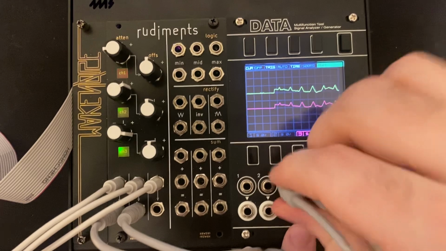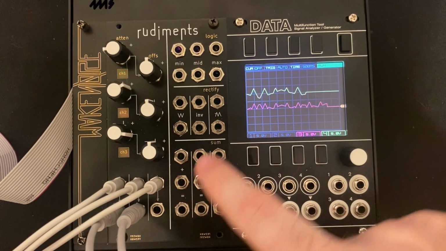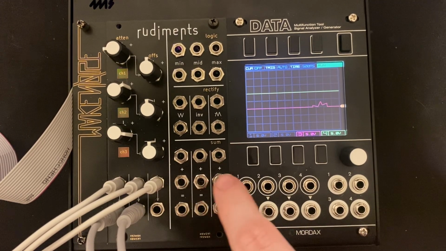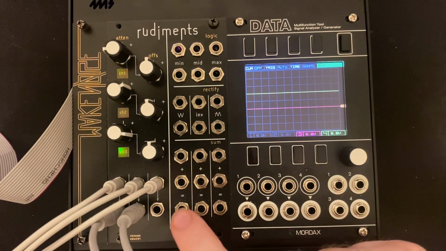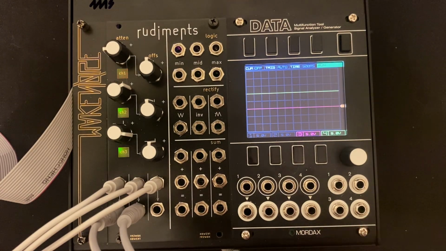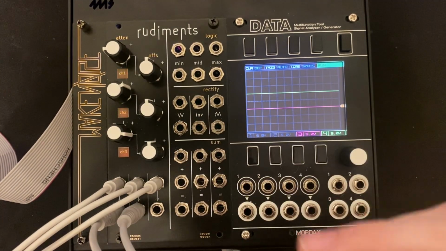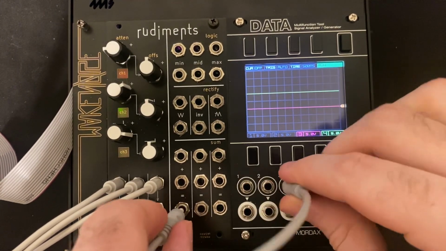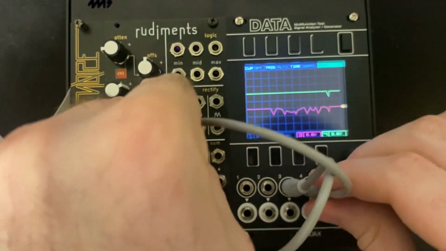Now, this last stage is a summing stage. The three outputs here are normal to the top three inputs here, the middle three inputs have no normalization. So right now, this negative rectifier is going into here. So let's see what that looks like. Looks about the same as this bad boy.